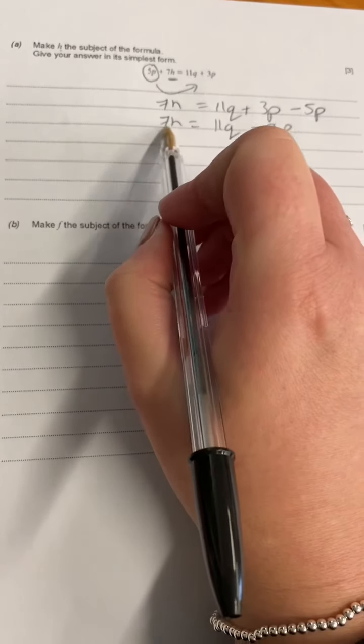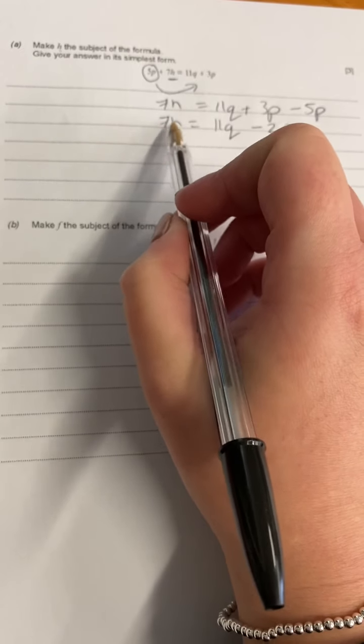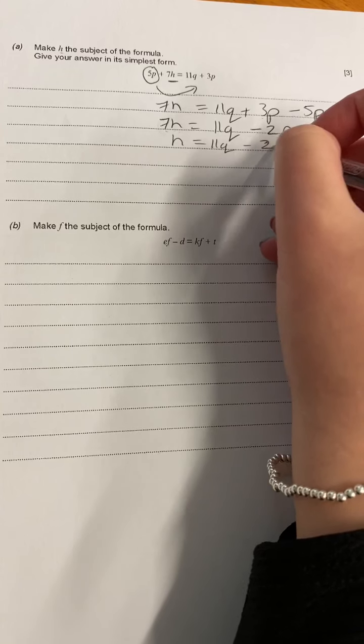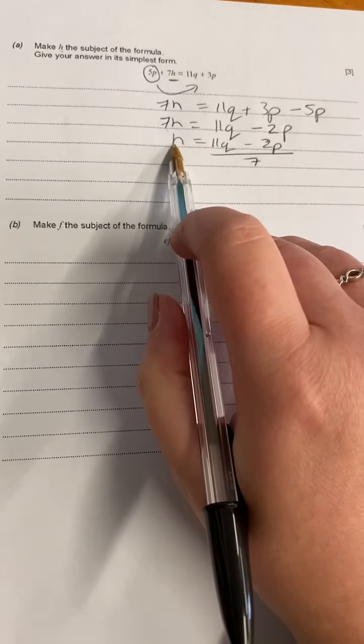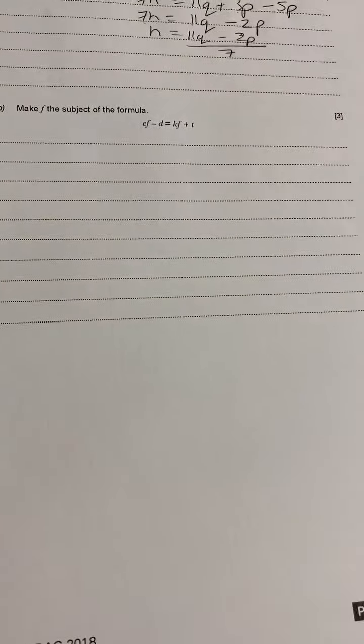Now the last stage is thinking about getting rid of that 7. Okay, so we're thinking about what that means. At the moment that means times. So the opposite of times becomes a divide. So everything on that right hand side is divided by 7. That now H is on its own. So that is the answer to my question. That is the solution done.